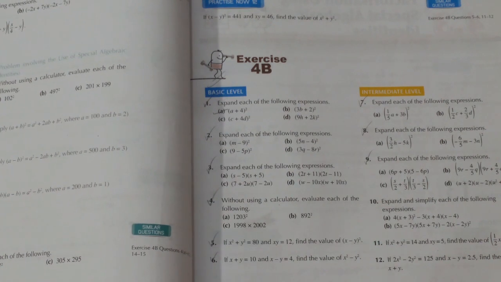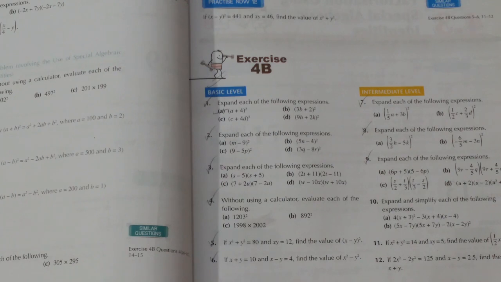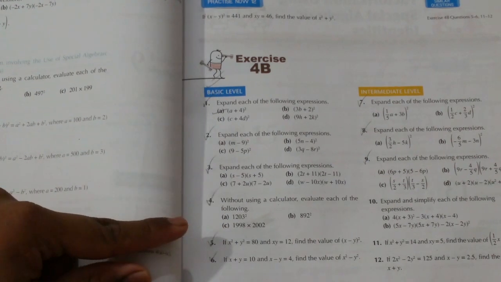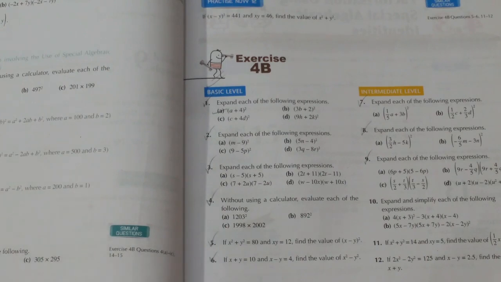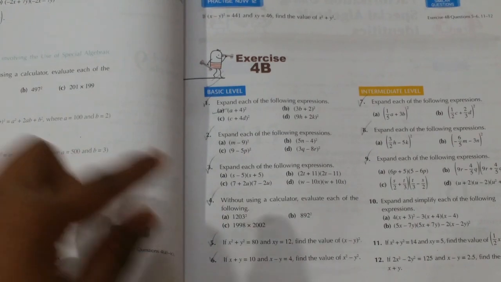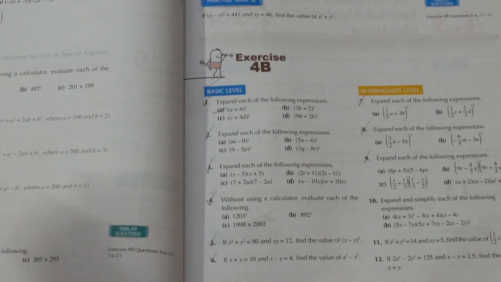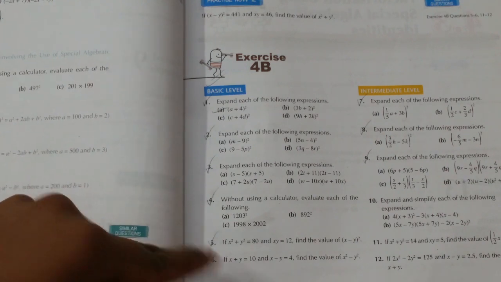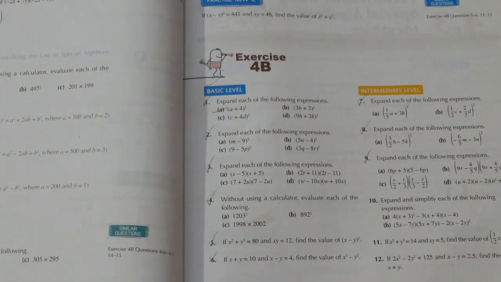In this video, we are going to solve exercise 4b, question number 4. Without using a calculator, evaluate each of the following. We have been given three parts: 1203 square, 892 square, and 998 multiplied by 2002. You all know that this exercise is based on identities, so we're going to apply one of the identities to solve this question. Let's solve question number 4 quickly without wasting any time.